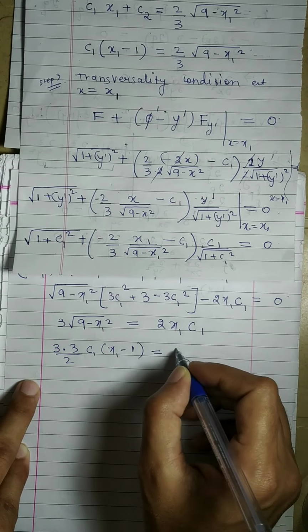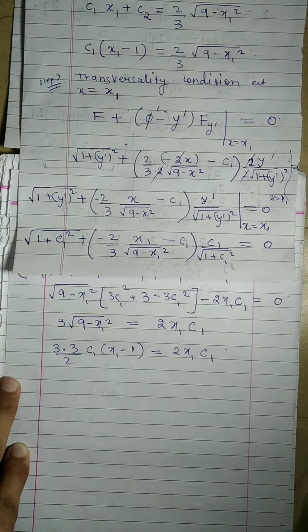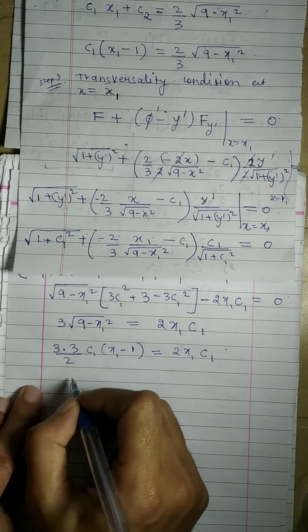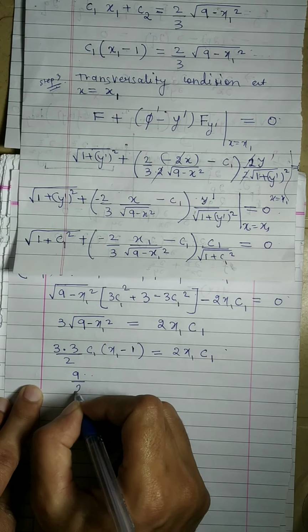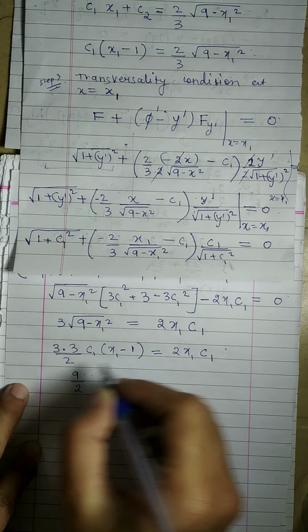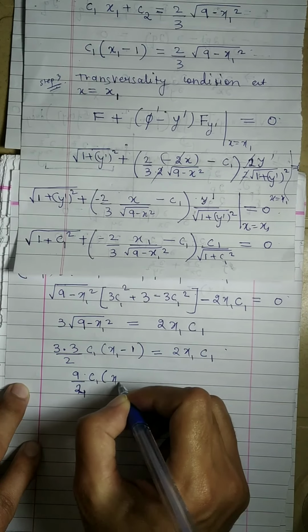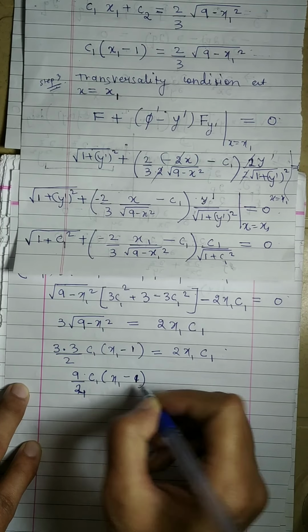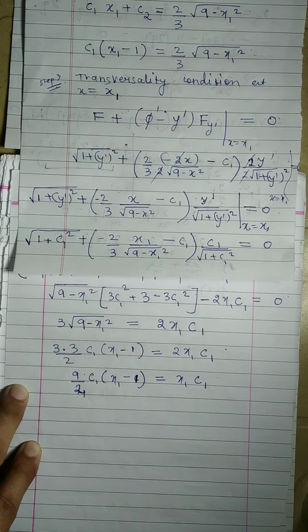This will be equal to 2 times x1 c1. So if we take this 2 here, this will be 9 by 4 c1 into x1 minus 1 equal to x1 c1.